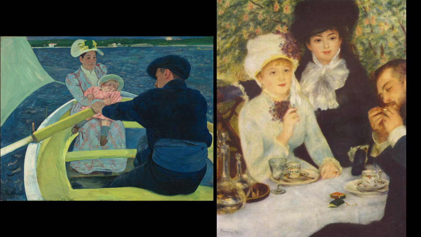Renoir's white hat with the curved yellow brim is referenced with the curved yellow of the boat next to the white hull of the boat on the left side of the boating party. The curve of the hat brim is seen on both Renoir's woman in white and Cassatt's woman.